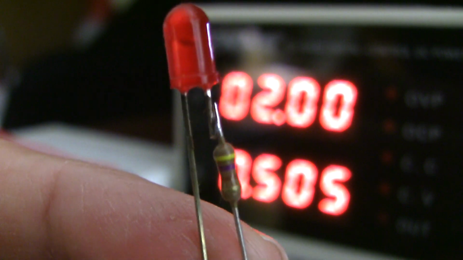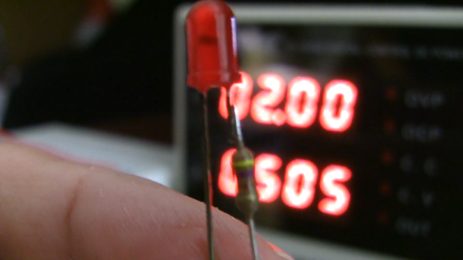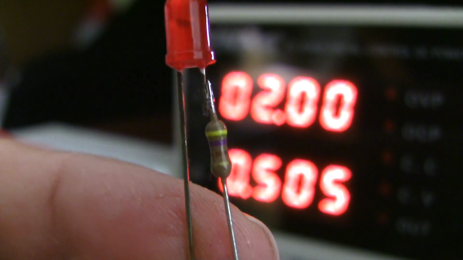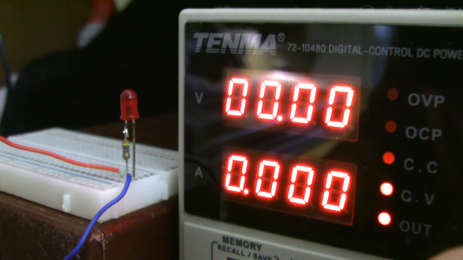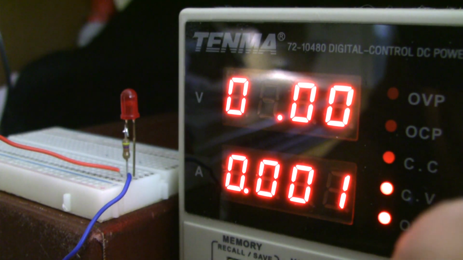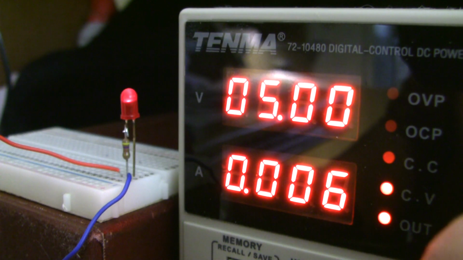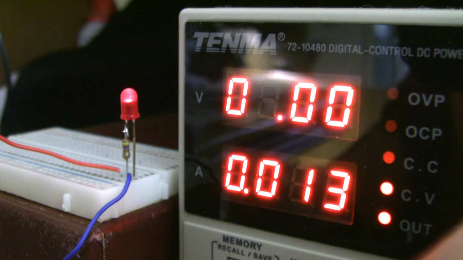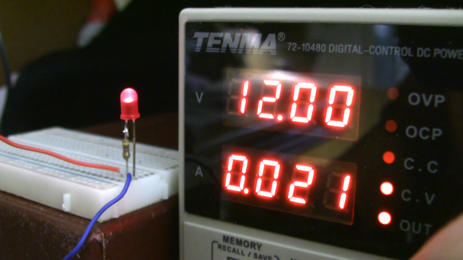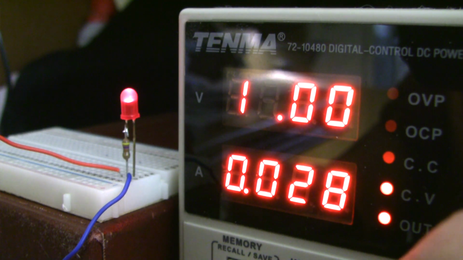To overcome this rapid current increase, it's normal to add a resistor in series with the LED. Now as the voltage is increased, you still have to overcome the forward voltage, but then the resistor limits the current as the voltage climbs, making it behave more like a bulb.